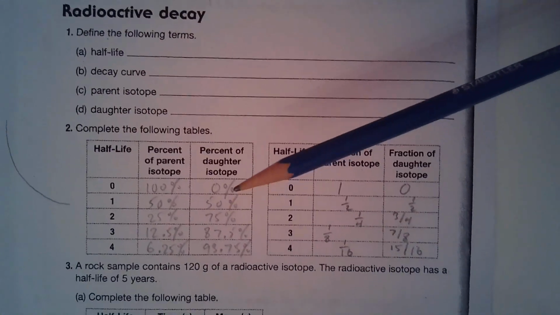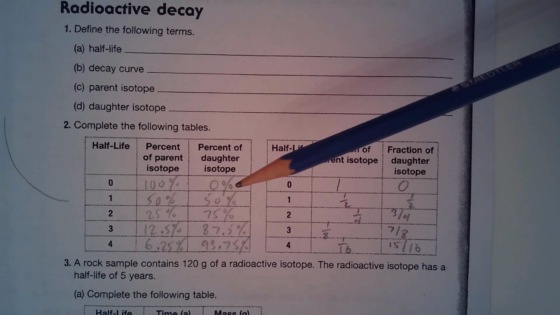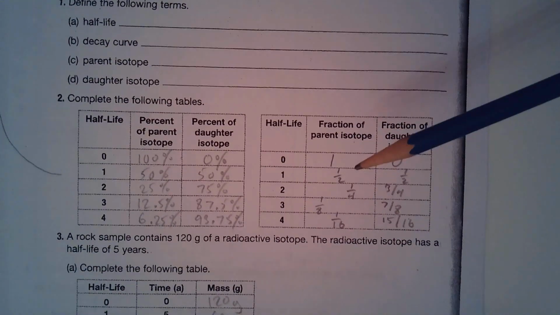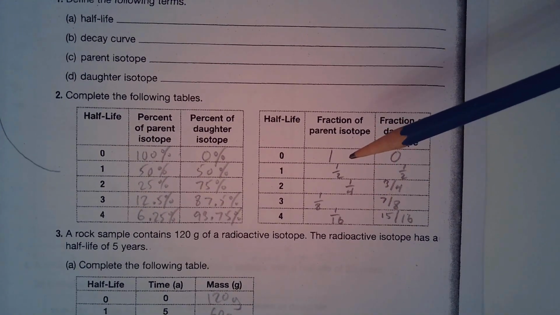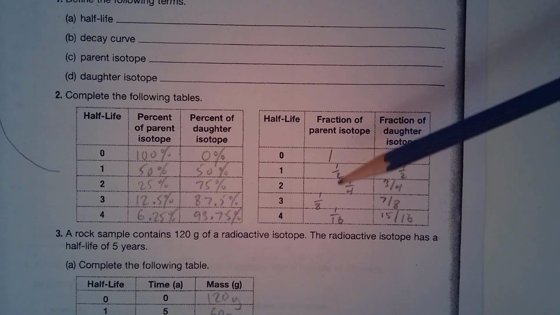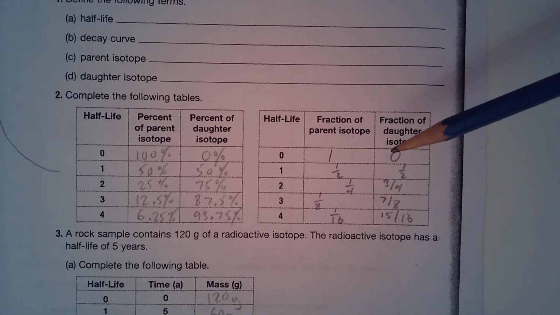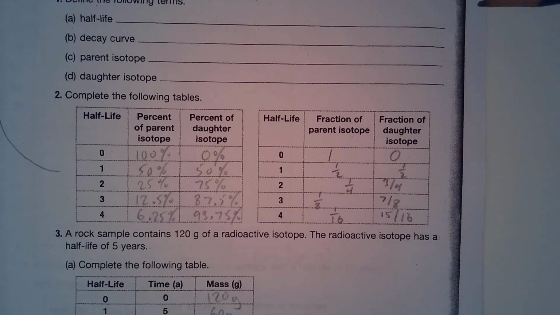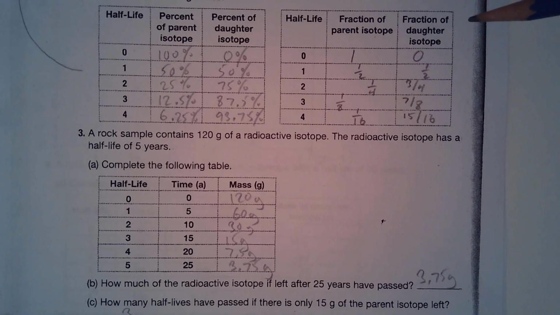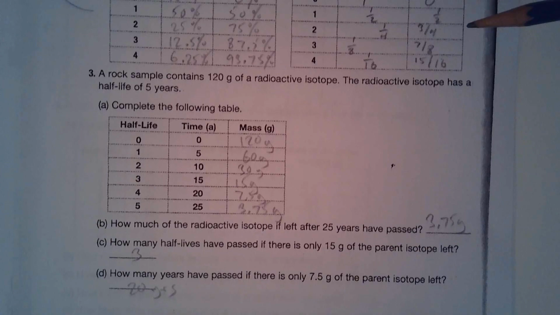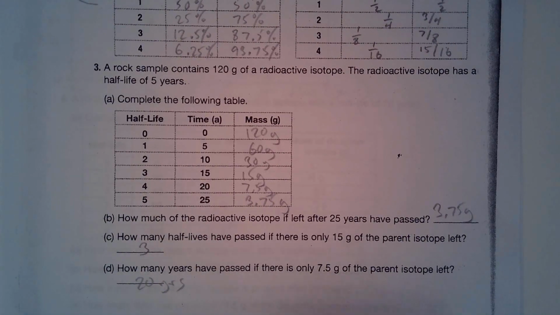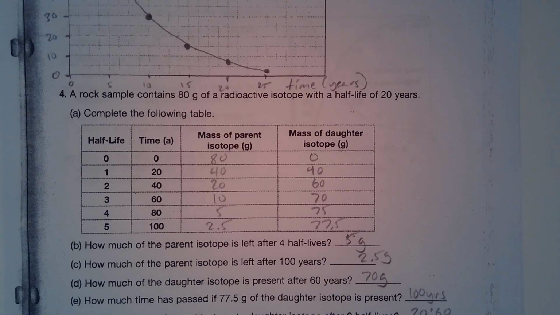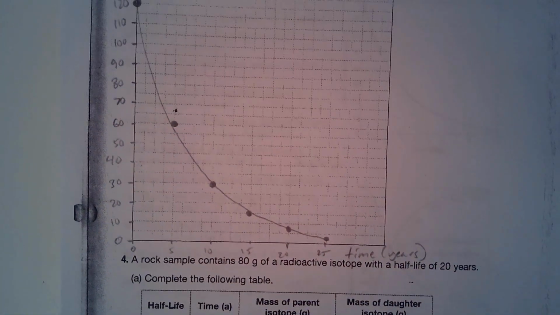So this table we had gone through last class. This was looking at things through a percentage. Here's looking at the same thing through a fraction, right? So as you can see, you just keep dividing by 2, and then the difference is going to be the fraction, the daughter isotope, right? So they all should add up to 1. Here's looking at it for number 3 in terms of mass, right? I think we went over that one. Okay, and so this was a decay curve for number 3.